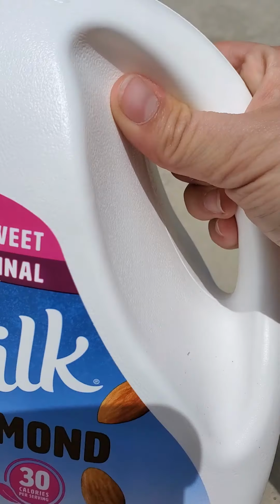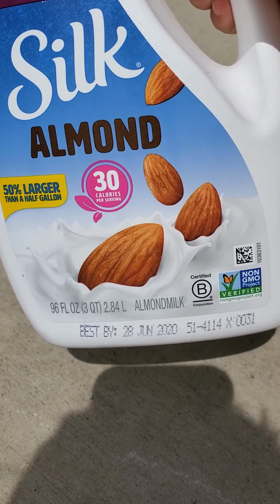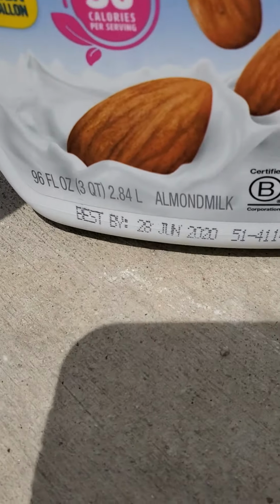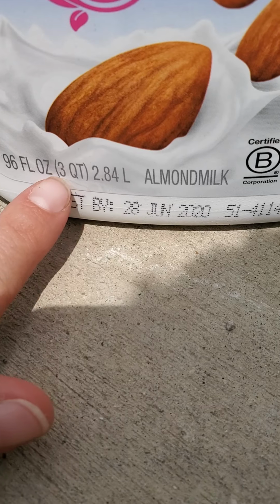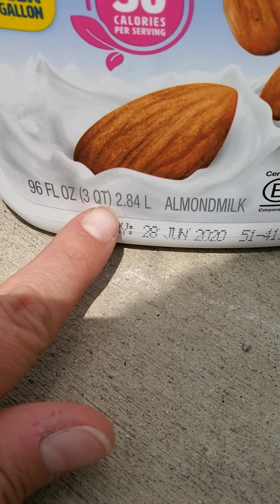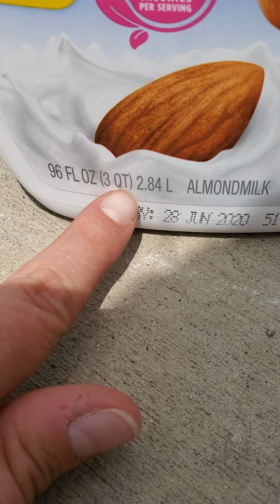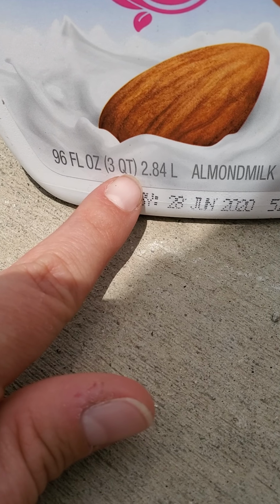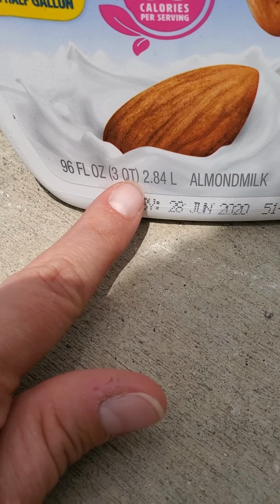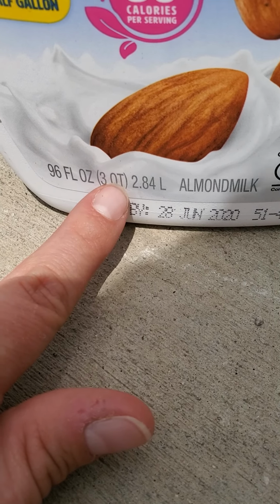We also measure capacity with quarts. So if you notice on here at the bottom, it says 3 quarts. A quart is made up of 2 pints. 1 pint is made up of 2 cups. So it goes 4 cups into a quart. And then it actually takes 4 quarts to go to a gallon. So this one's not quite a gallon. We need 1 more quart to make it a gallon.